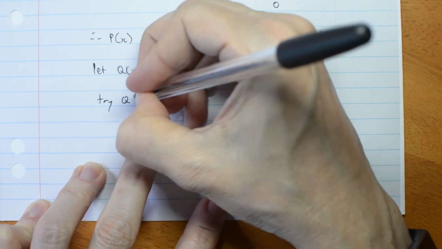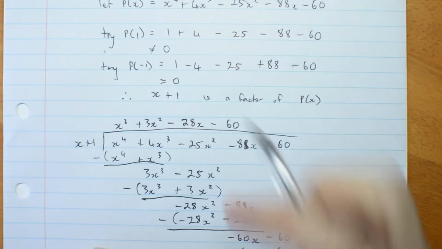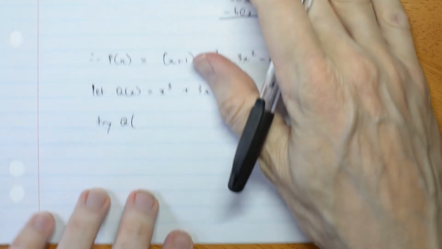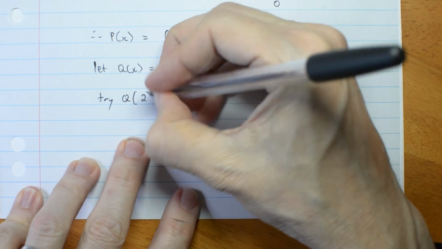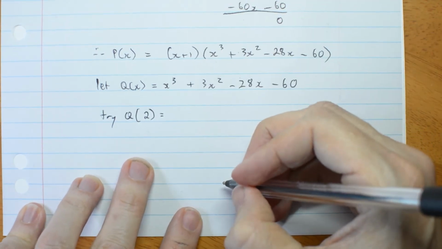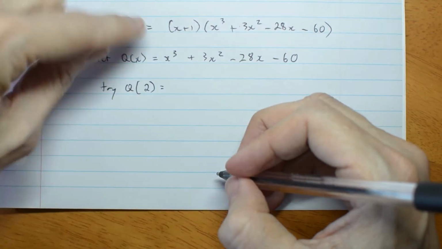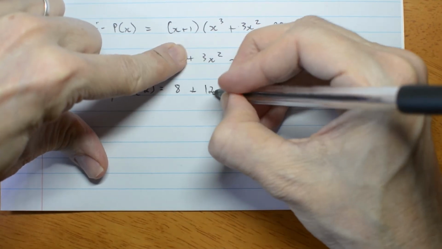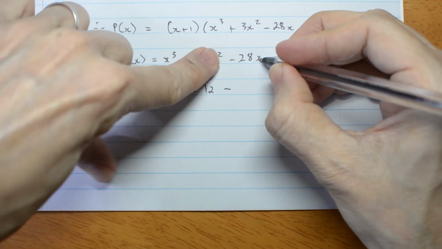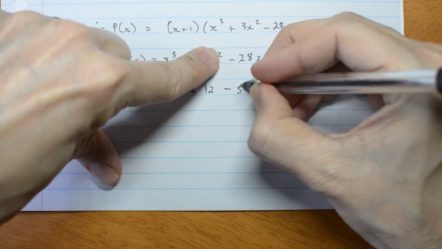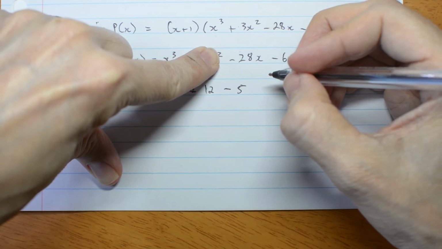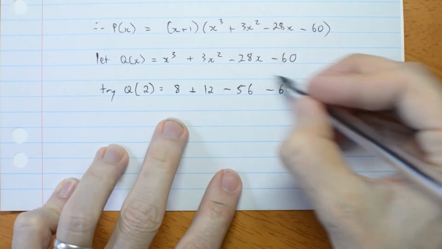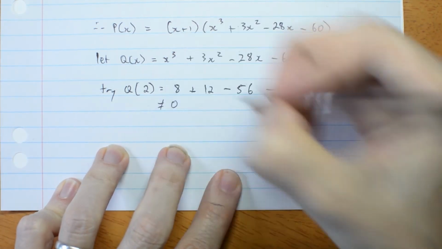Now, we've already tried 1 and negative 1. So let's try some other numbers. Let's try 2. Well, 2 cubed is 8. 2 squared is 4 times 3 is 12. 2 times 28 is 56. Is that right? Yes, 56. Take 60. This is going to be a big negative number. It's not equal to 0.